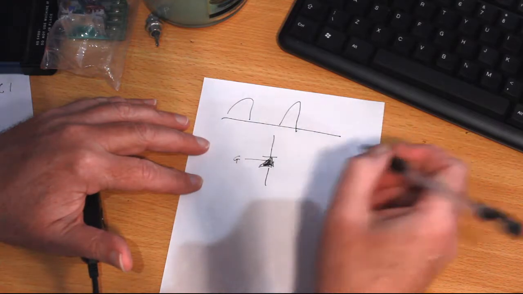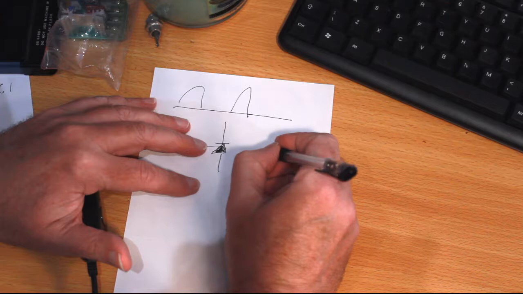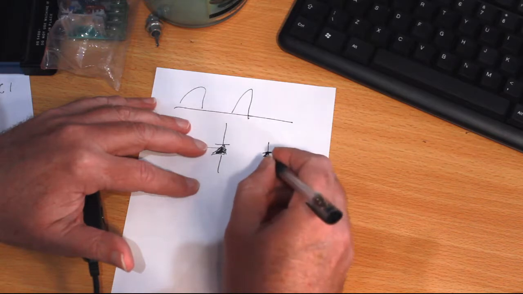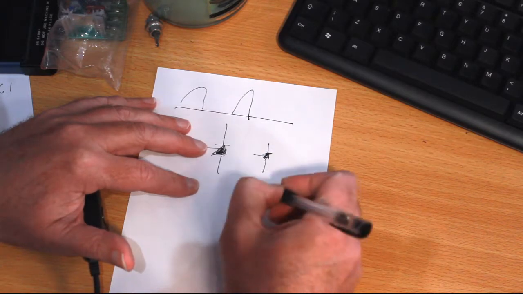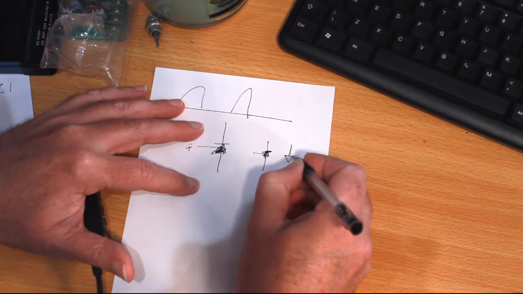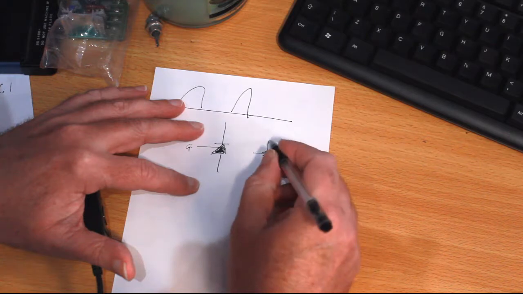We've only got control on the half cycle. How do we get around that? Easy. Another one there, slightly smaller this time. And there's its gate, and the other way we put another. And this is exactly what they did.